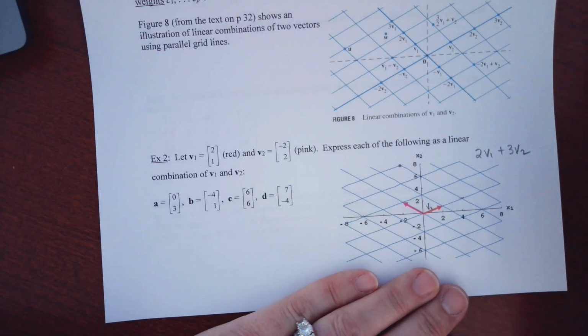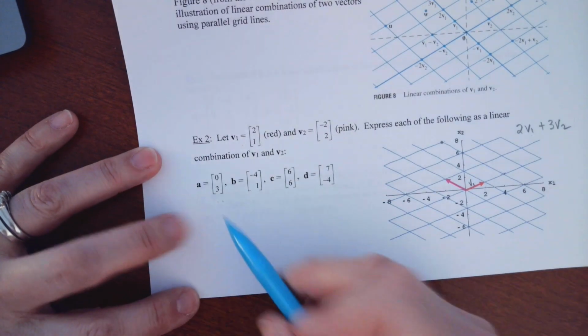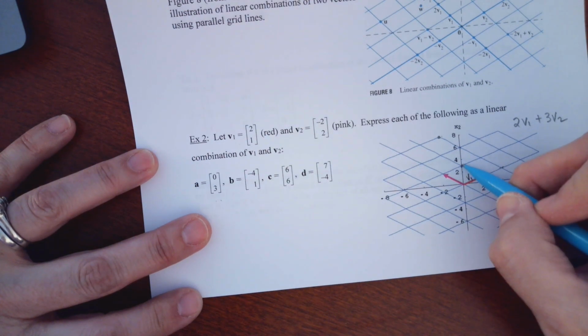Okay, so we're going to try to come up with what was done to get to this place, and we're going to use our graph to do it. So 0, 3. So 0, 3 is right here.